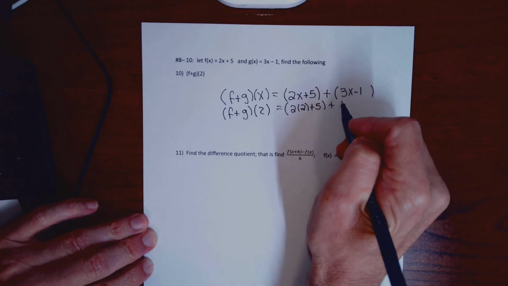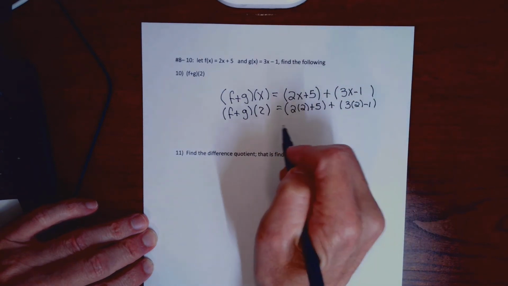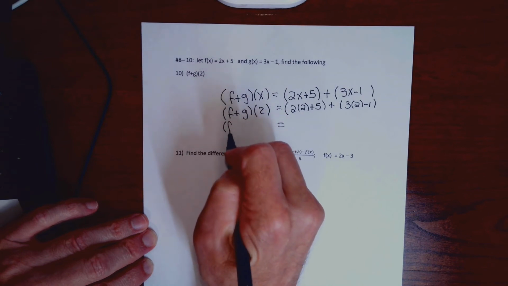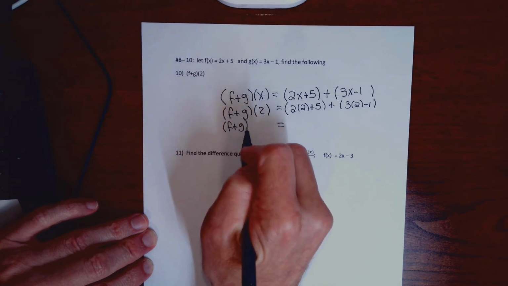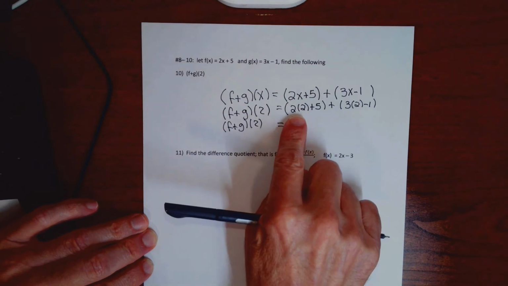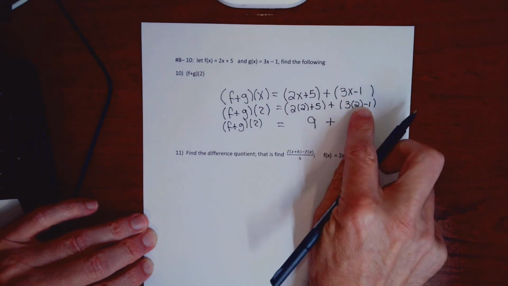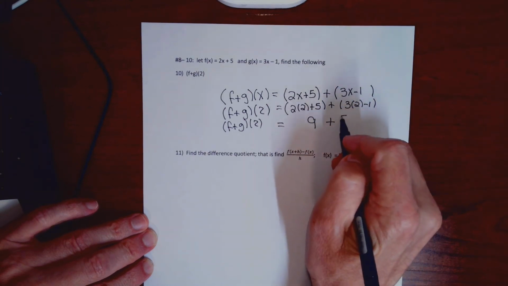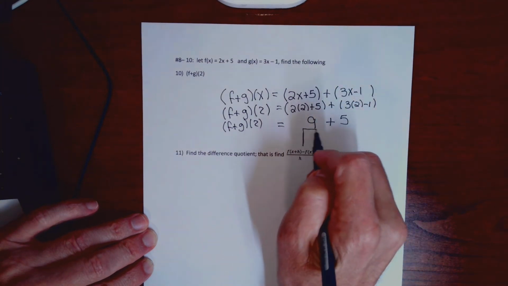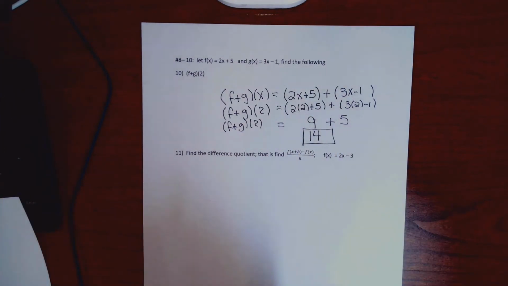So I'm going to plug the 2 in, which is required for problem 8. And then I'm just going to simplify this down to a single number. The first parentheses is 4 plus 5. It'll simplify to the number 9. The second parentheses is 6 minus 1. It'll simplify to the number 5. And for an answer, I just need to write the number 14.